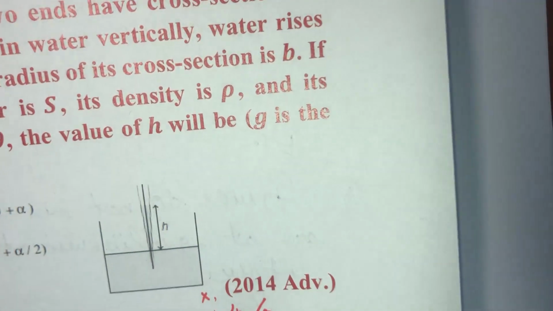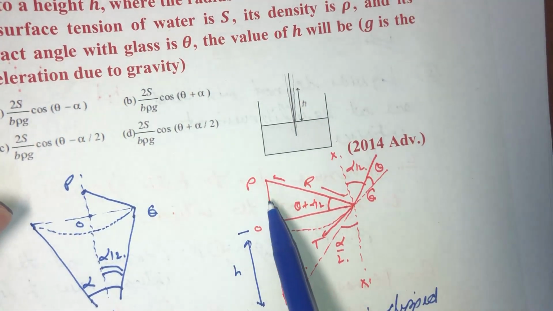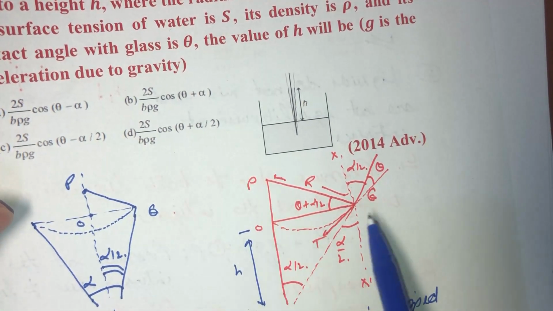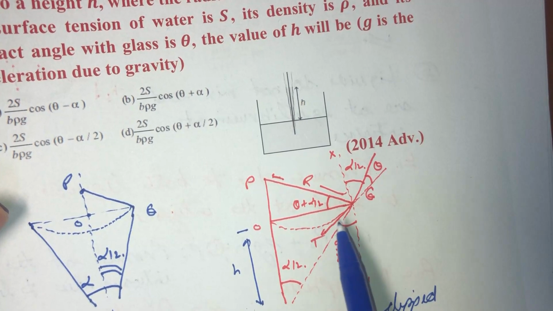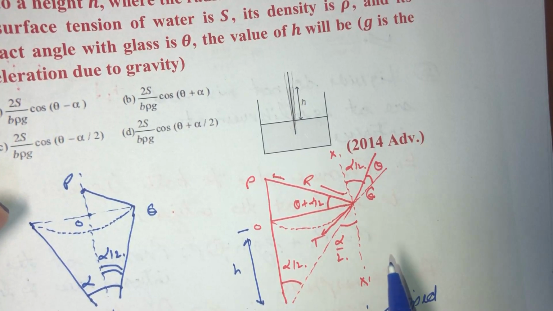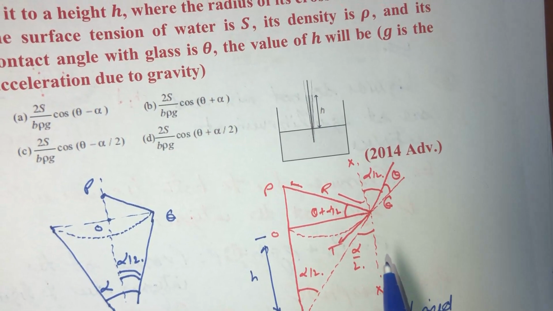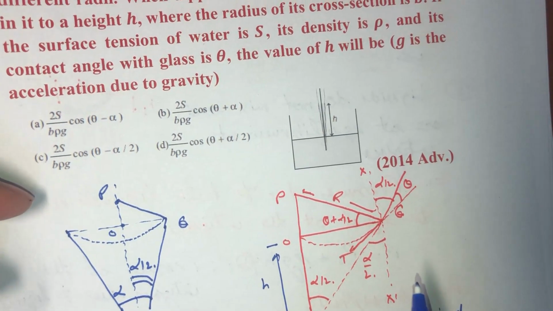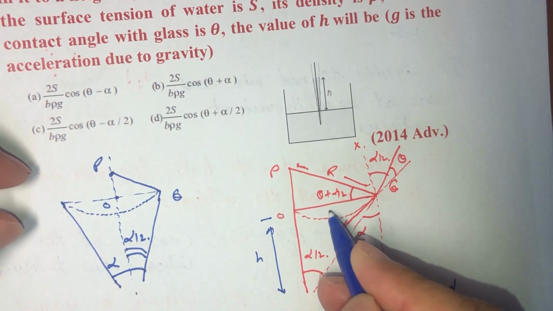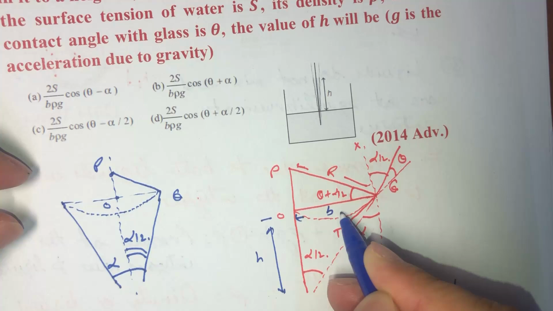So we are going to use this triangle. In triangle POQ, let us suppose this is taken as b.